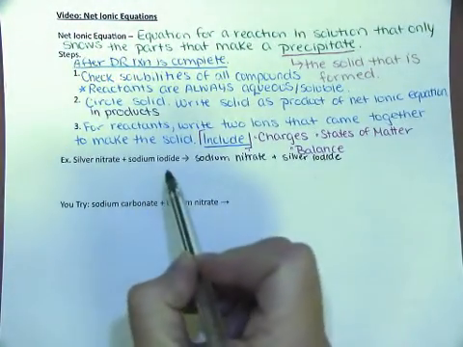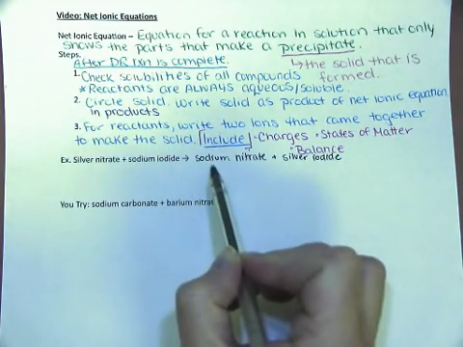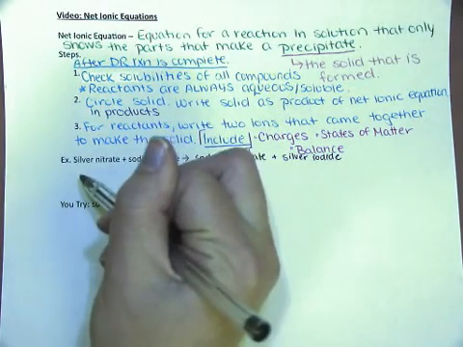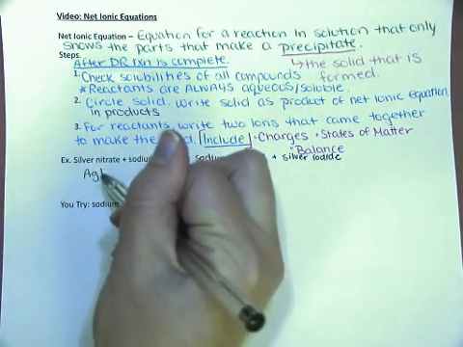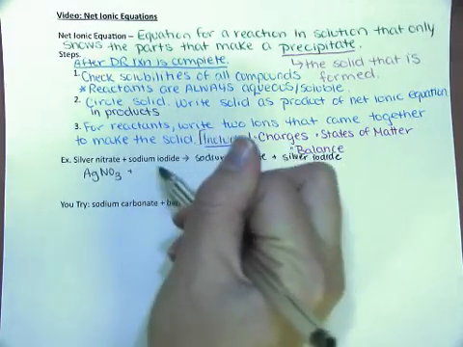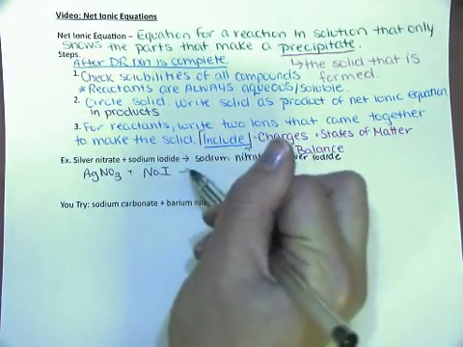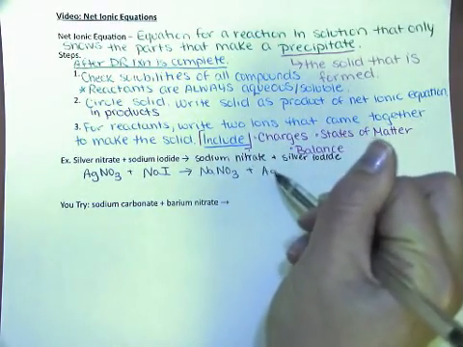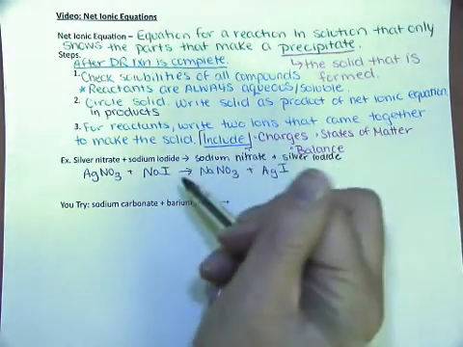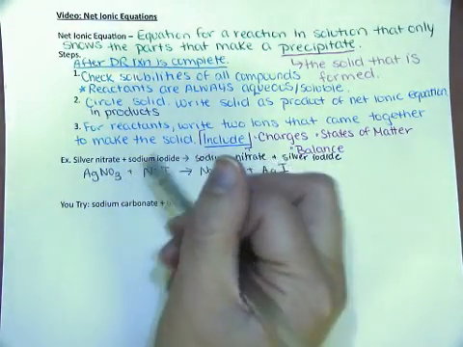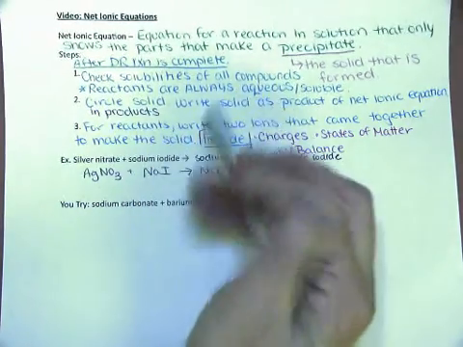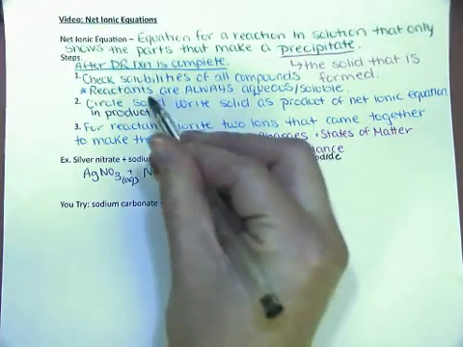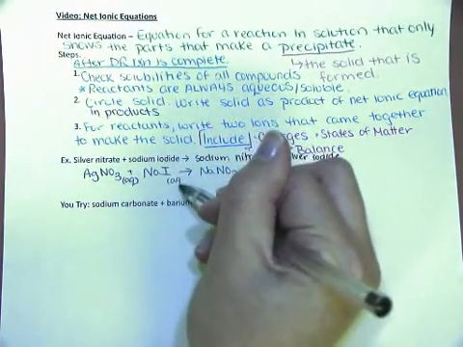If I have silver nitrate and sodium iodide reacted together, double replacement reaction to make sodium nitrate and silver iodide. When I go ahead and I write my formulas, silver nitrate plus sodium iodide to make sodium nitrate and silver iodide. Sodium nitrate is a reactant, always aqueous, AQ. Same thing with sodium iodide. It's another reactant, always aqueous, AQ.